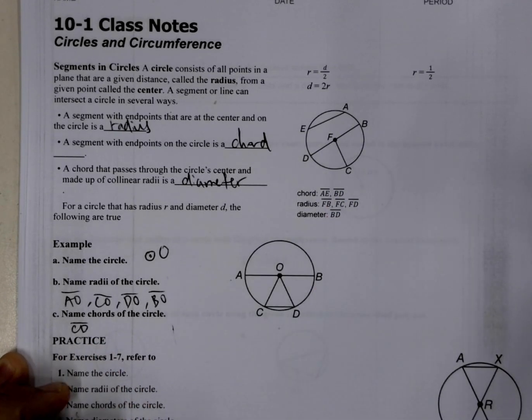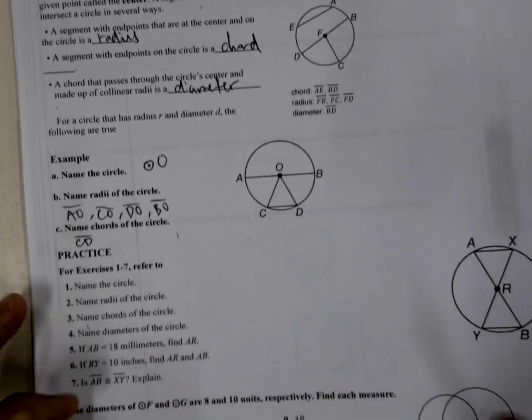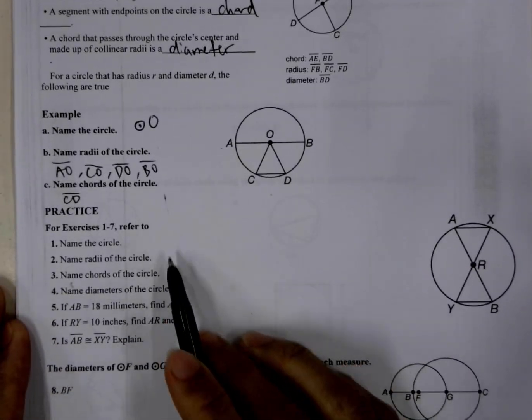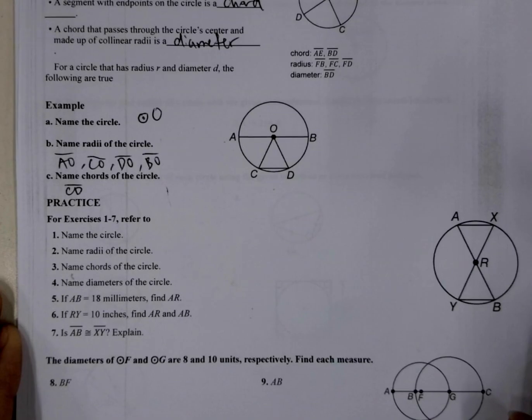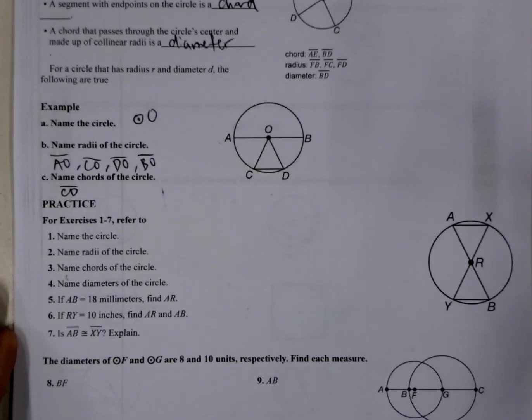Okie dokie. So anyhow, those are the example exercises, and now you're going to go ahead and answer some of these questions. I'll go over the answers in the next video.